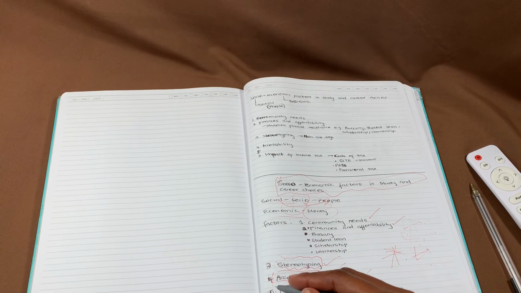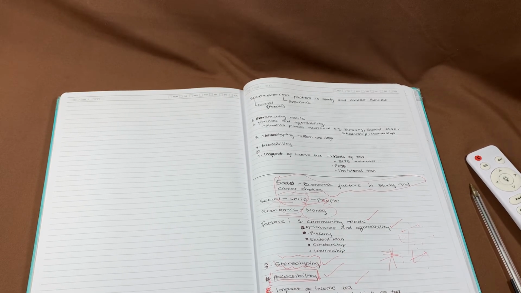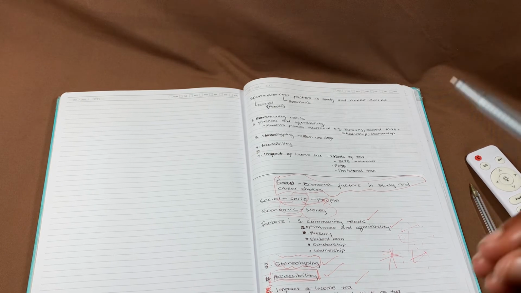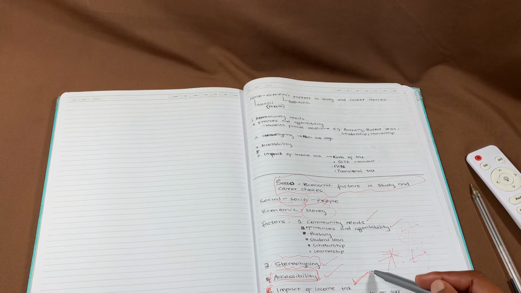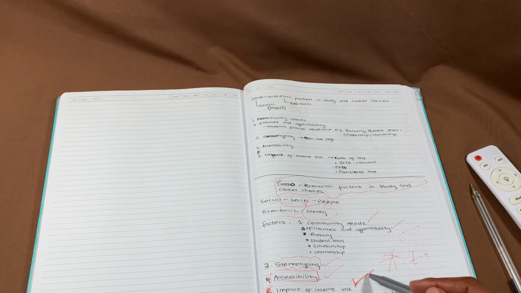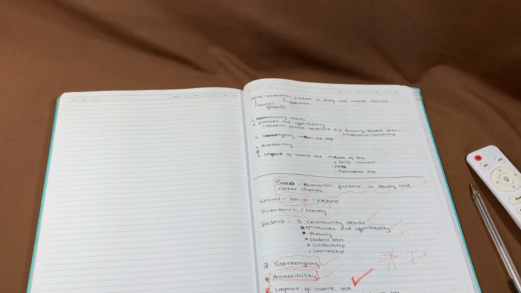The last factor that may influence your study and your career choices that we need to look at is the impact of income tax. Income tax is the money that all South Africans basically need to pay to SARS. We pay it to SARS, and then they use it to build roads, schools, public hospitals, police stations, bridges, and all that. They use that money from our taxes.